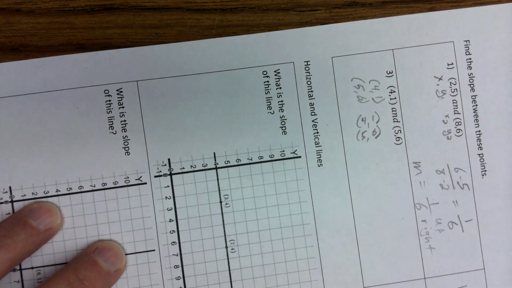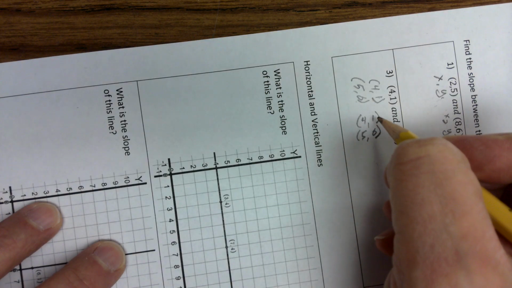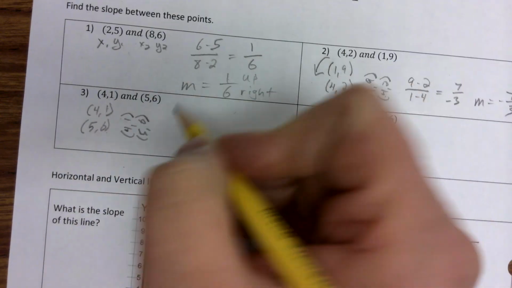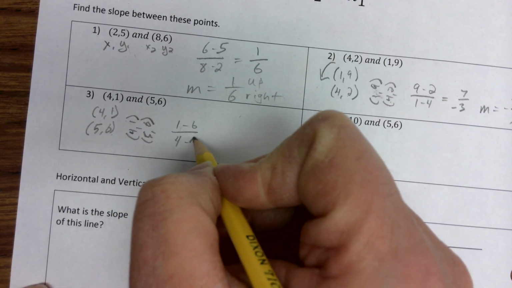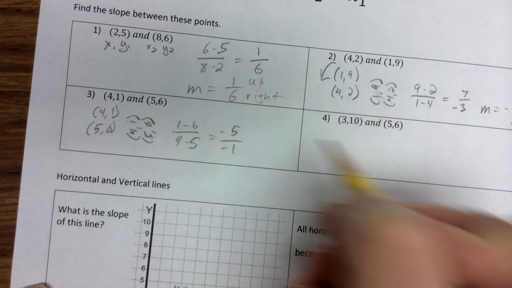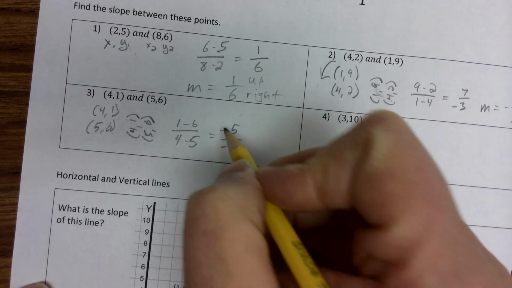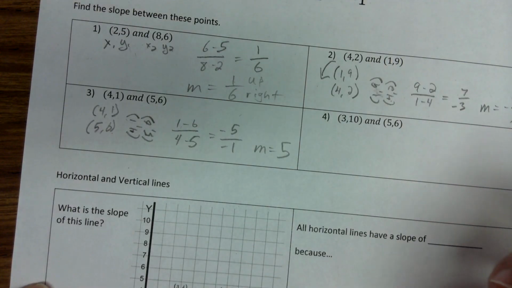Just make sure that your y's are on top, right? So these are my y's, so they gotta go on top. So then 1 minus 6, and then 4 minus 5. I'm gonna get negative 5 over negative 1. And if you have 2 negatives, they're going to cancel out, and it's just going to be a positive 5.